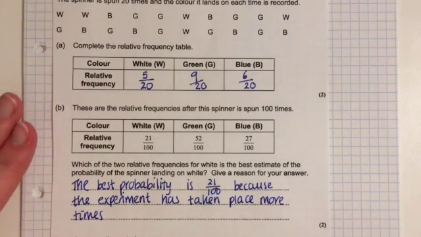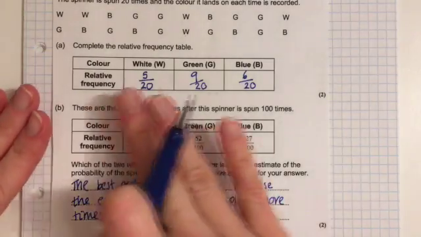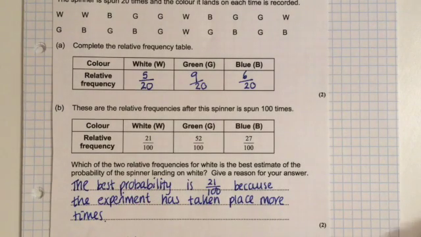So the probability is more reliable. The more times you do the experiment, the more reliable the probability is. That's what I said to you last week about relative frequency, that it always comes back to. So you'd write something like this, and then say what the best probability would be. It's always the one where they've done the experiment the most times.